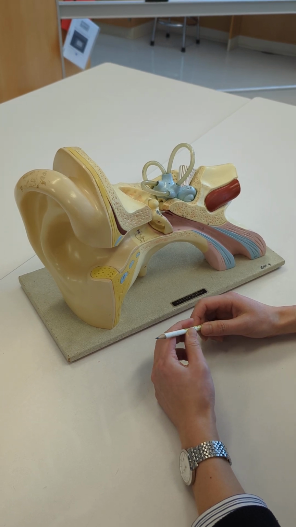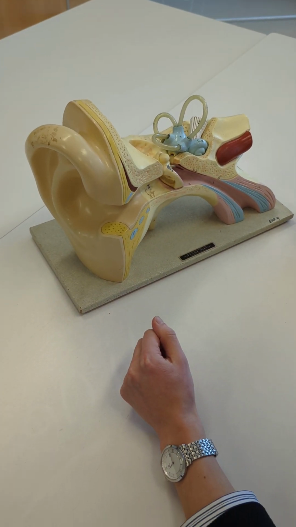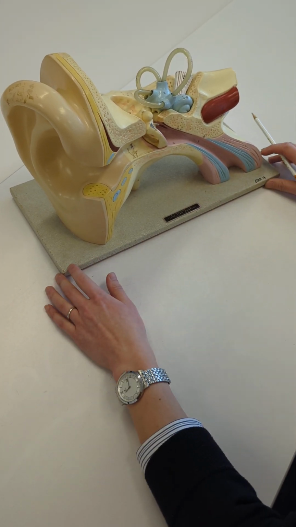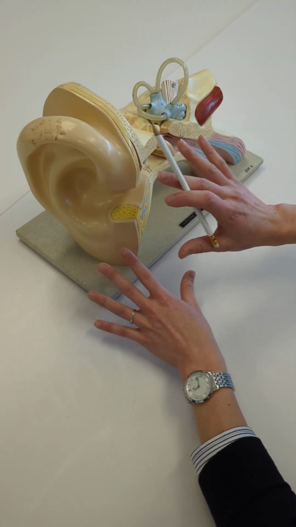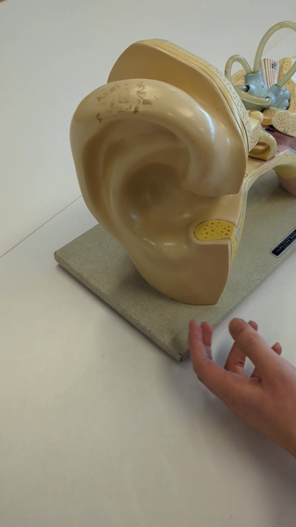Hello, we are here for another video, and this time we're going to be looking at the ear and all the structures and function. So let's start with the outside of the ear, which is what most people think of when you hear the word ear.